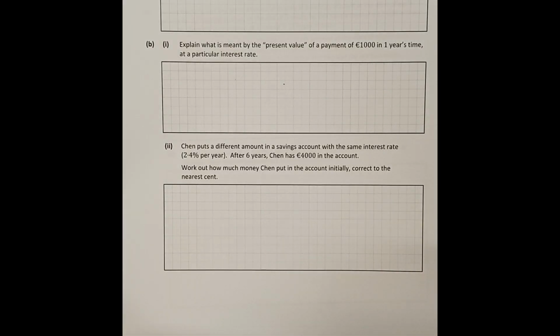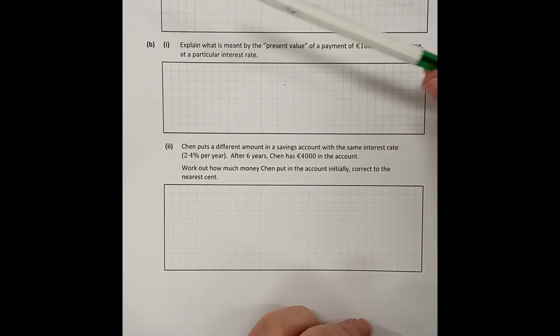Hi, hello there. So today is going to be a walkthrough of all the financial maths. So we'll start off with the freshest one.